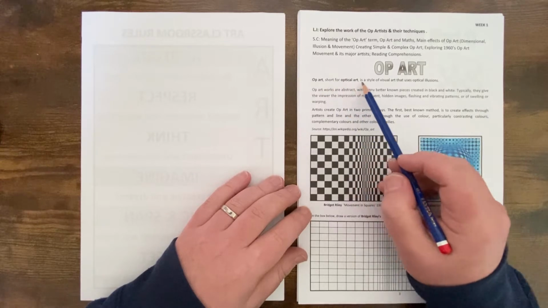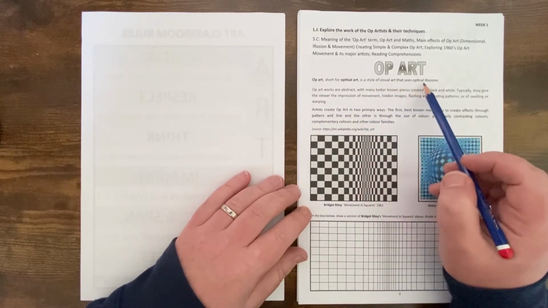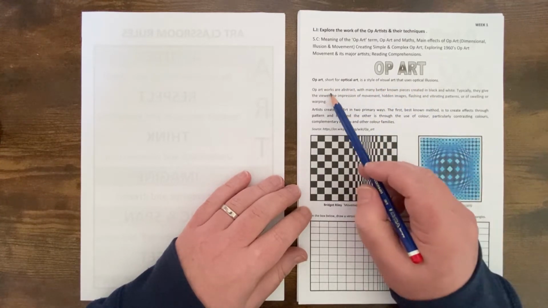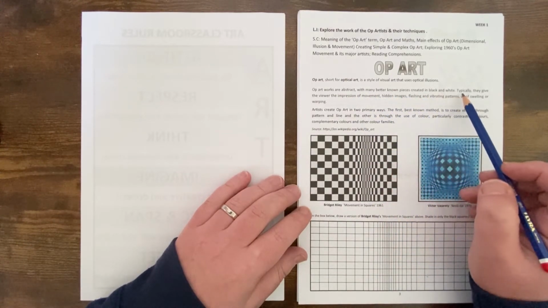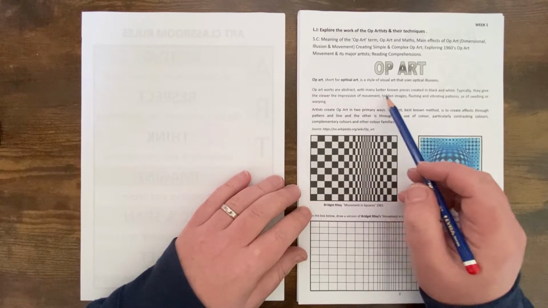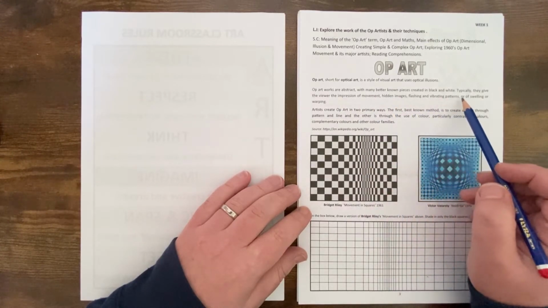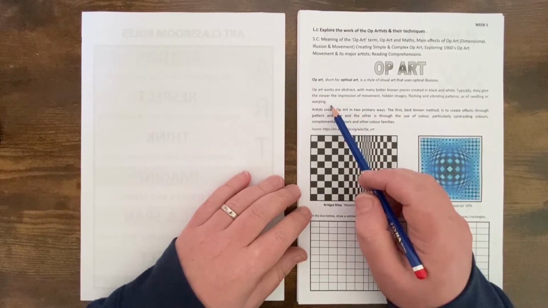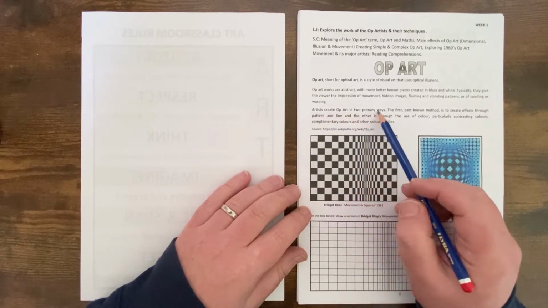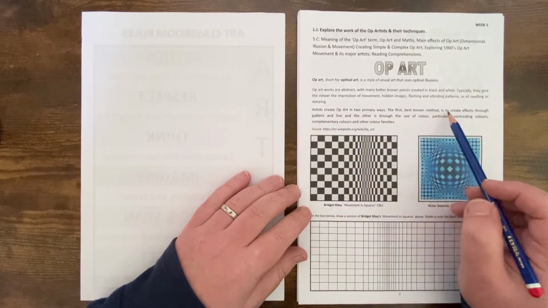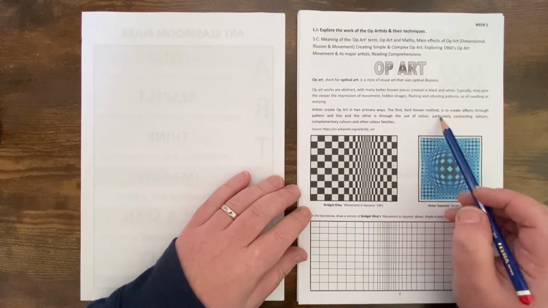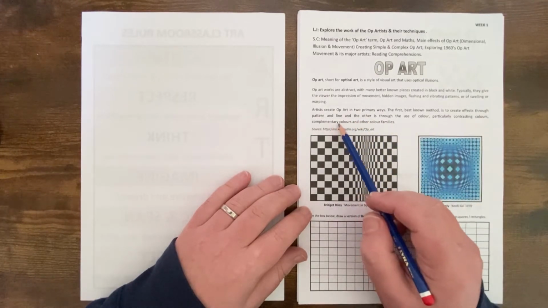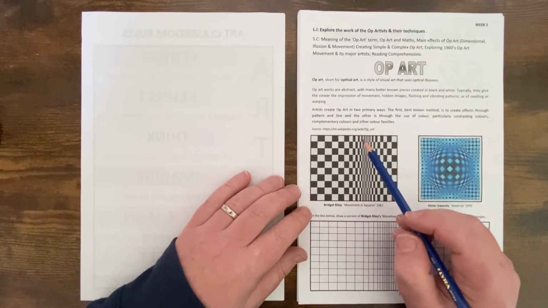So op art. Op art, short for optical art, is a style of visual art that uses optical illusions. Op art works are abstract, with many better known pieces created in black and white. Typically they give the viewer the impression of movement, hidden images, flashing and vibrating patterns, or of swelling or warping. Artists create op art in two primary ways. The first best known method is to create effects through pattern and line, and the other is through the use of colour, particularly contrasting colours, complementary colours and other colour families.